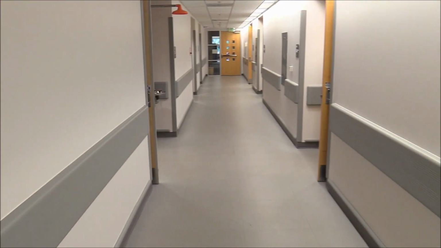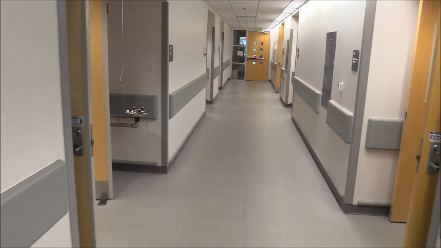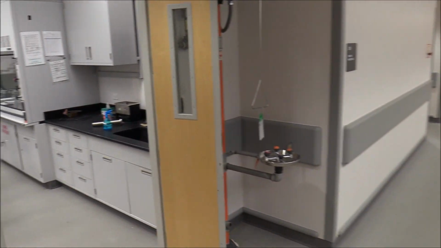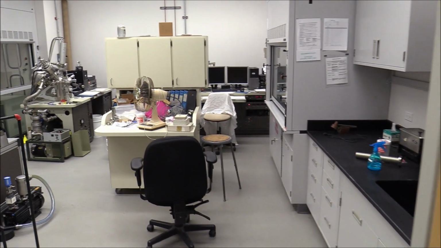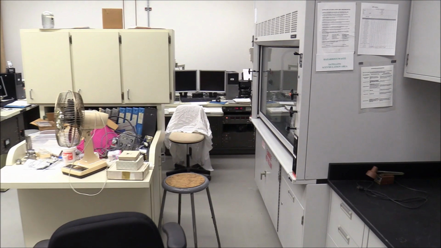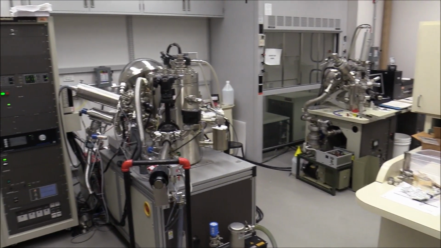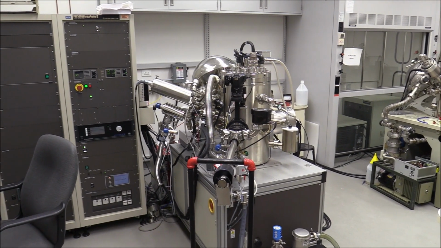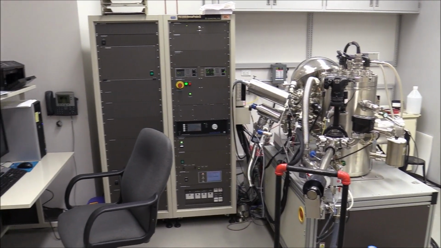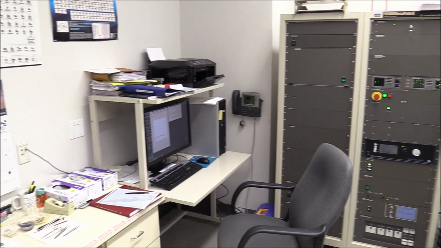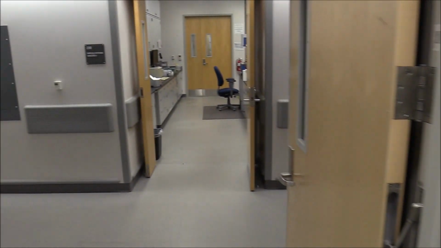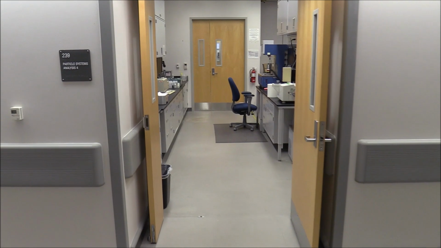The next lab that we're going to is called the Surface Analysis Lab, and it houses instruments for the analysis of the top atomic layers in the surface of a sample. The lab consists of two X-ray photoelectron spectroscopy systems, or XPS, and an Auger electron spectroscopy system, or AES. Coming out of this room, we're going to move on to the final room of this tour.